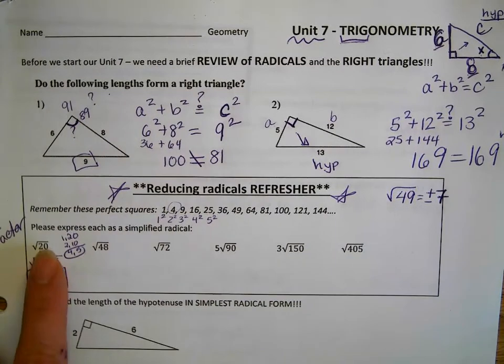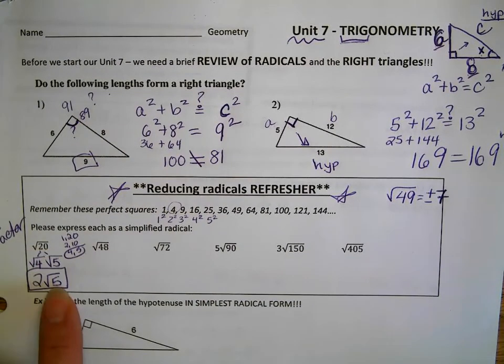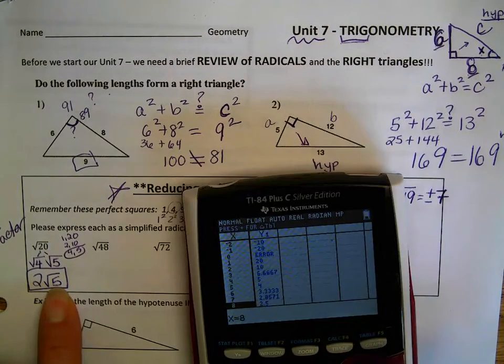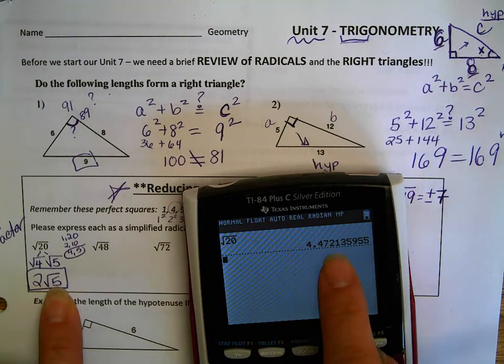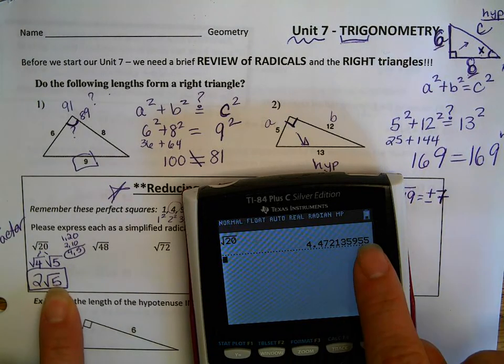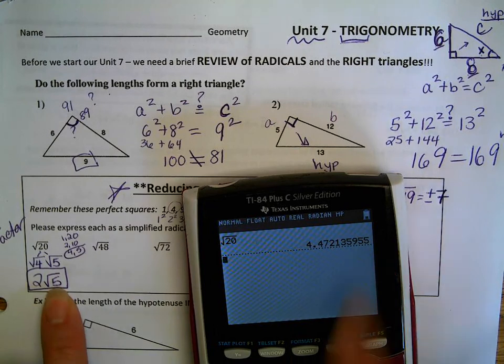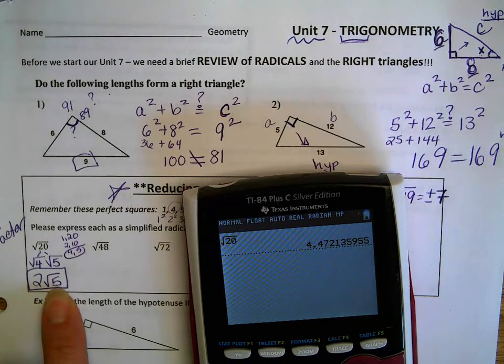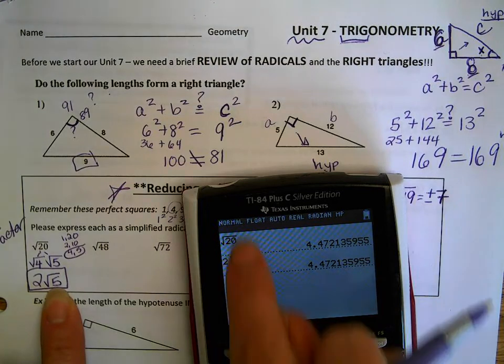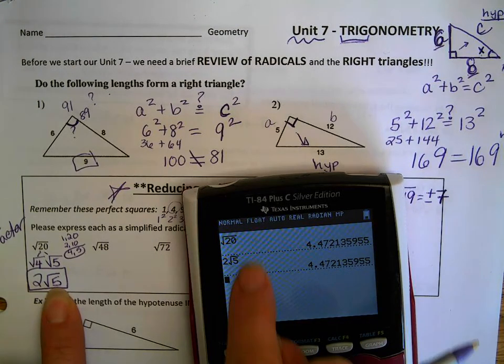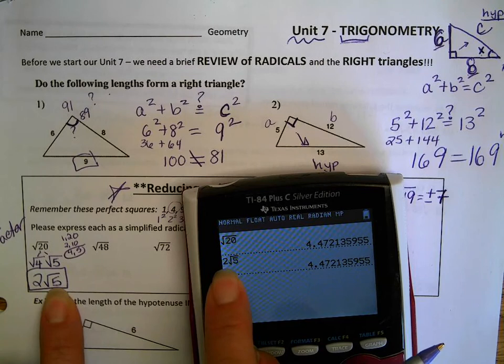So again, we started with a 20 under the radical. Now we have a 5 under the radical. So that is square root of 20 simplified. If we had defined it to a decimal place, again, this is irrational. The decimal continues without any pattern. But 2 square root of 5 gives you the exact equivalent decimal. So these two things are equivalent to each other. One is just in a simplified format.